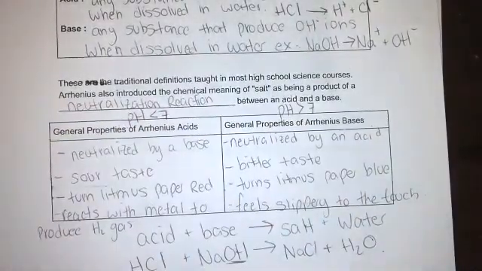Often these Arrhenius acids react with metals to produce hydrogen gas. For example, in one of the labs that we did, we had some magnesium, we added some hydrochloric acid, and in turn we got magnesium chloride and hydrogen gas released.